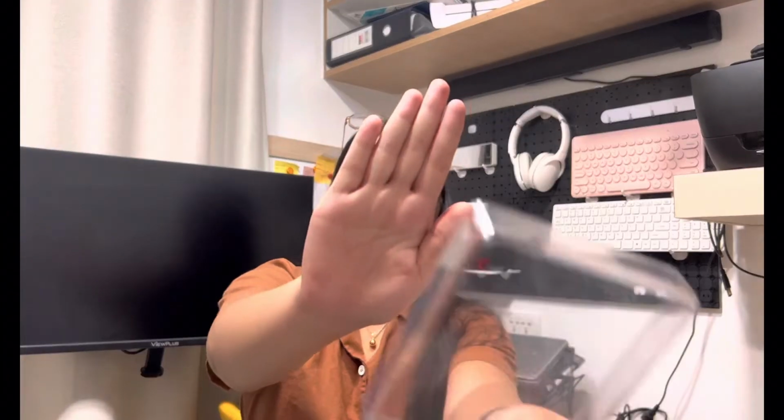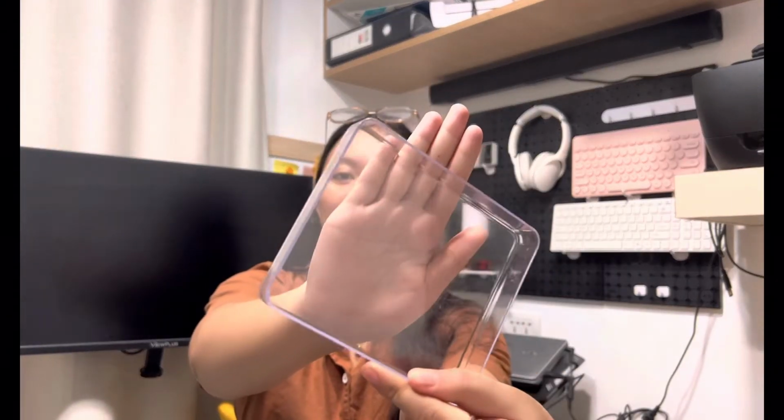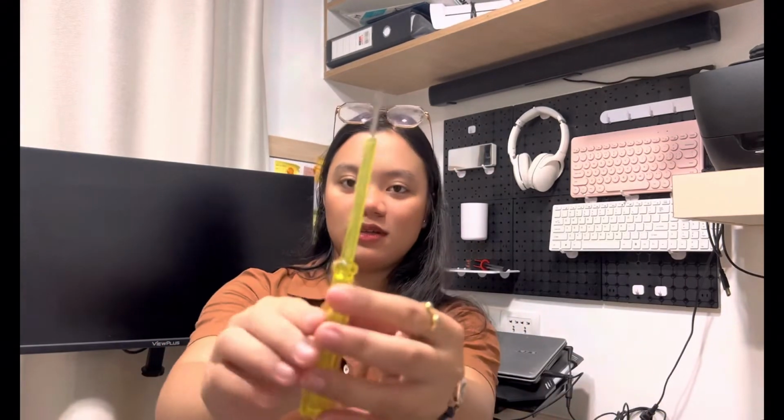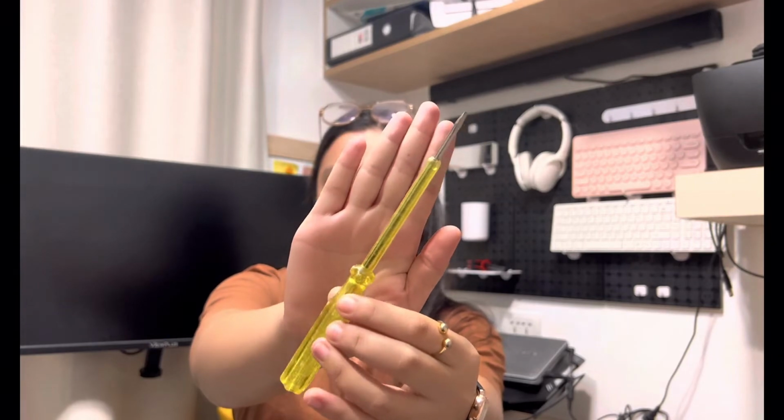Welcome back. So now, we're going to make the extension cord. But before that, let's prepare the materials that we're going to need. First, we have here the small tray. And then the screwdriver.